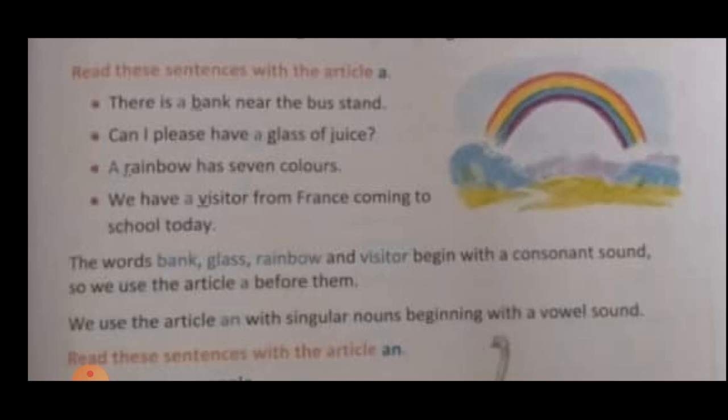Now read these sentences with the article a. There is a bank near the bus stand. Bank is a noun and it is beginning with the consonant sound b. Next is, can I please have a glass of juice?